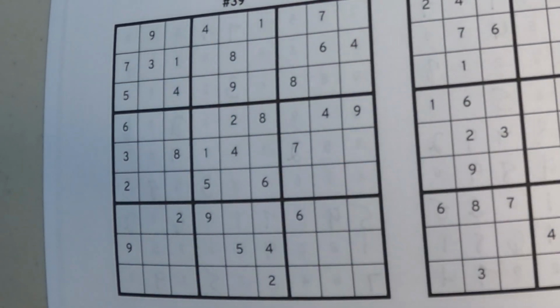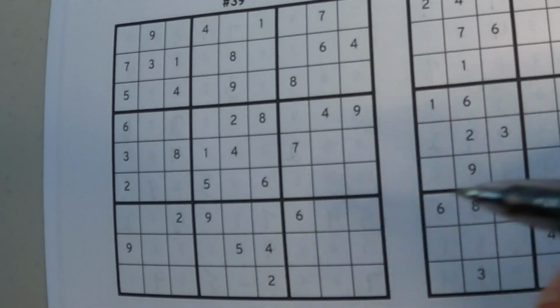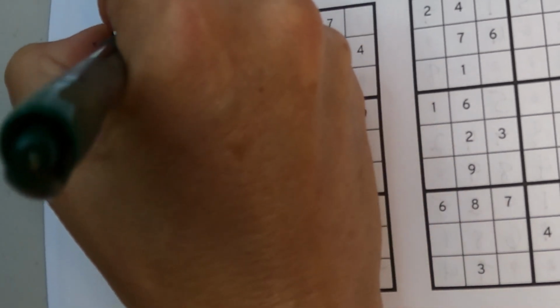If we start with this box, we're missing 2, 6, and 8. We've got 2 and 8 here, so this is our 6. 8 here, so 2, 8.